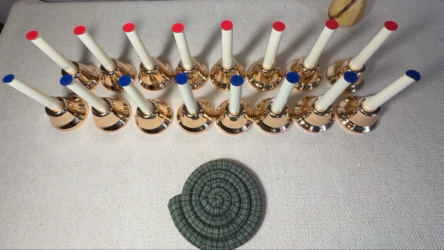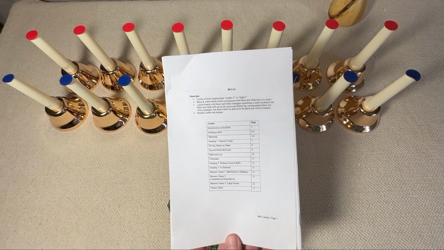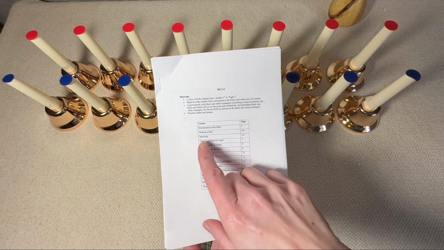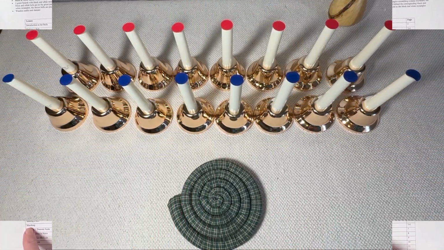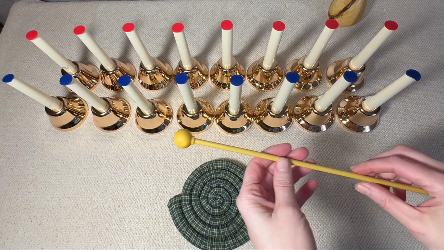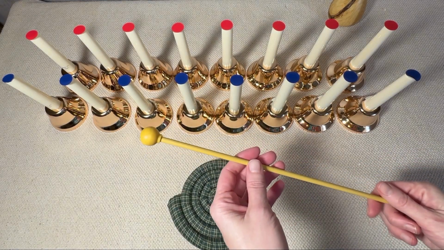Okay, so here we are with my 2 sets of bells. Now, if you are following along in the lesson manual that I've posted on Locals, we're going to do the matching game. But before we do that, I want to show you the mallets that I bought from Target. So this is a mallet I bought from Target. I bought 2 of them for $5.